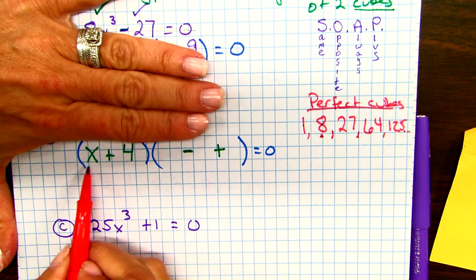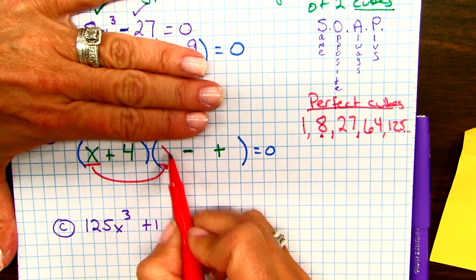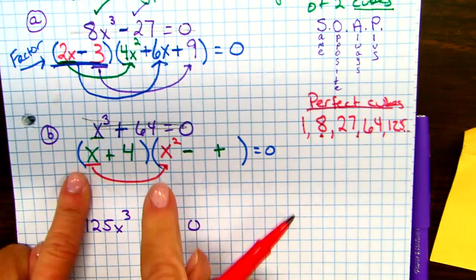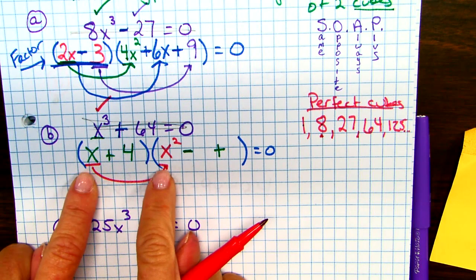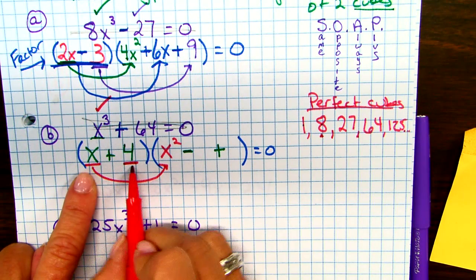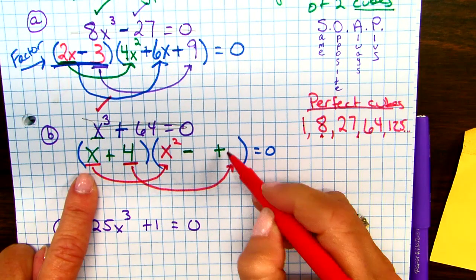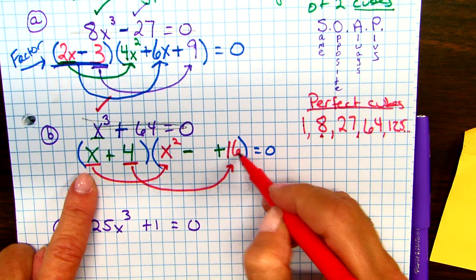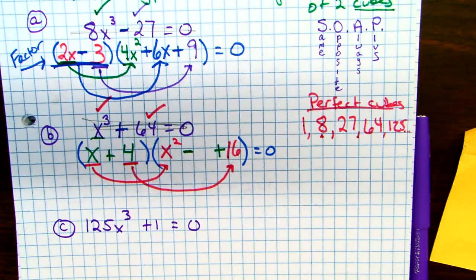Now I start squaring. I square the x, gives me just x squared, right? X times x squared should equal x to the third. It does. The 4 goes to the back. What's 4 squared? 16. If I multiply 4 times 16, do I get 64? Sure do. Easy to check that you did it right.